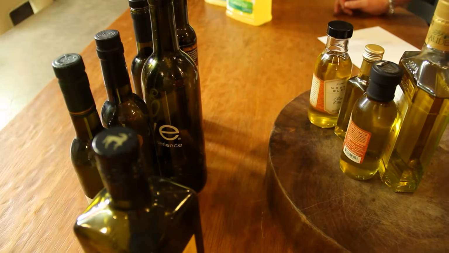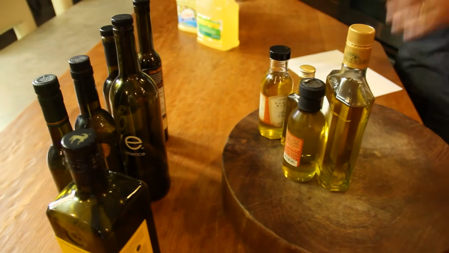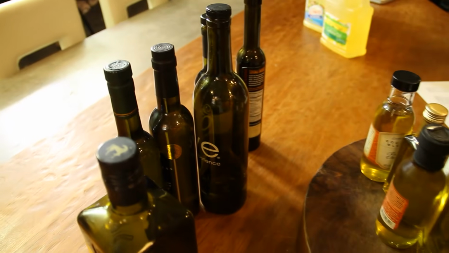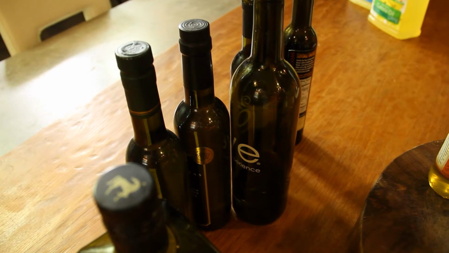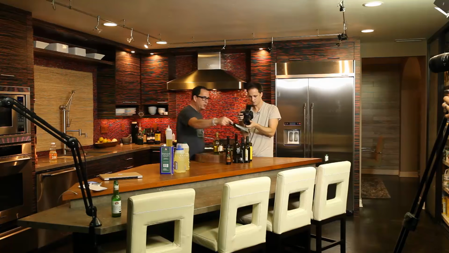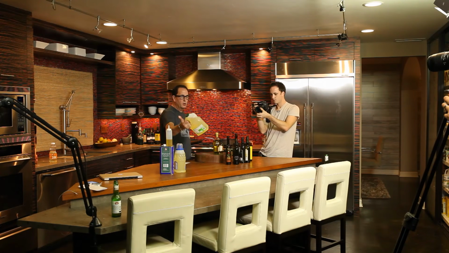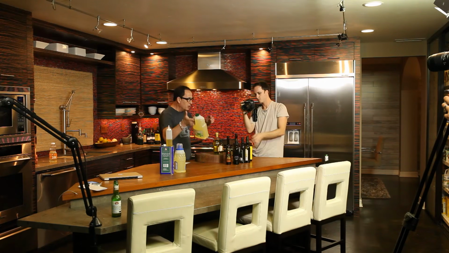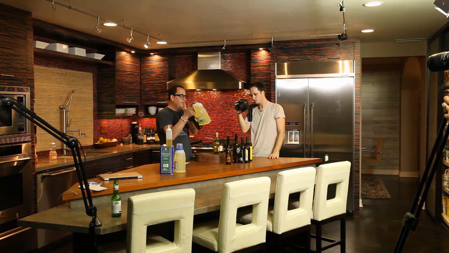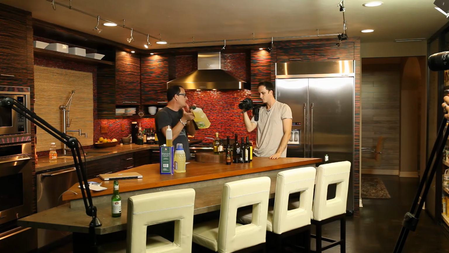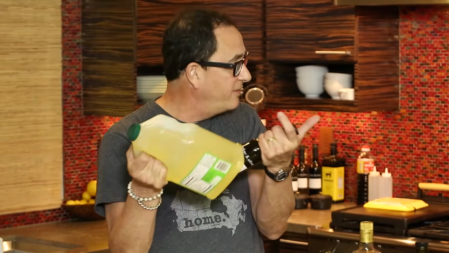Extra virgin olive oils are from the first pressing of the olives. So you get way more flavor, way more taste, and it's way more expensive. This bottle of olive oil could be $20, and this bottle of canola oil could be $6. And look how much more you're getting. It's 4 times the amount, 6 times the amount for like 4 or 5 times the price. Doesn't really make sense, right? You'd think that would be more, it's not.